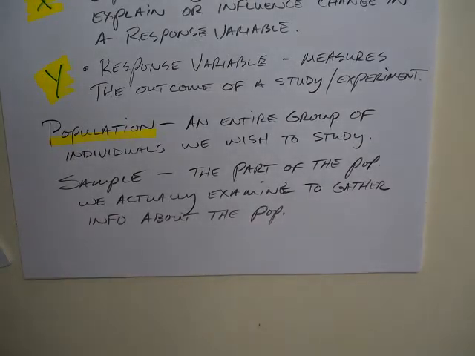Not only do we gather the info, then we assess it, we analyze it.